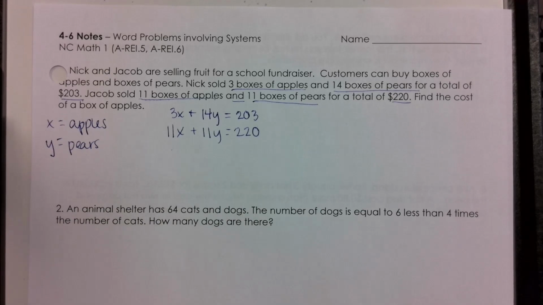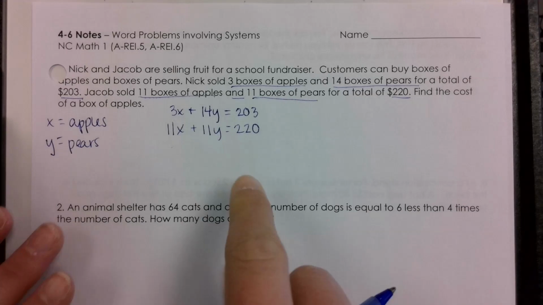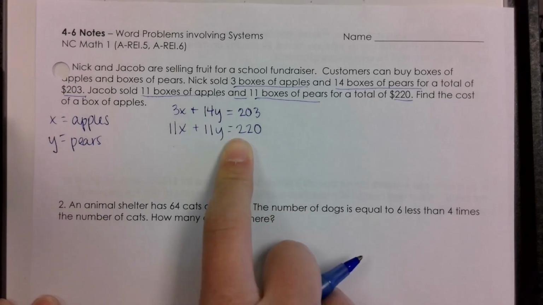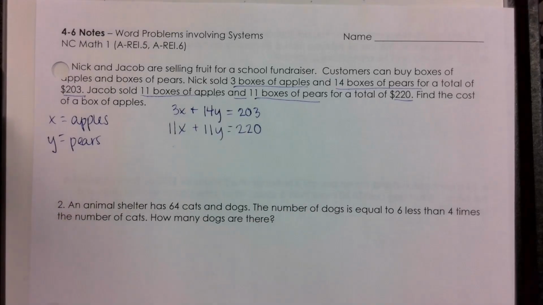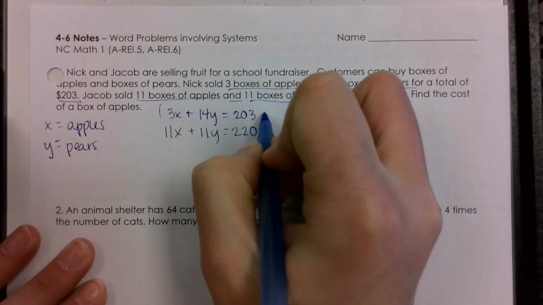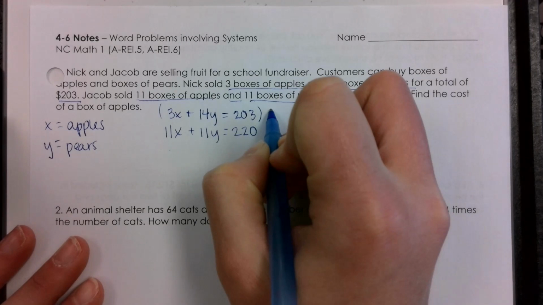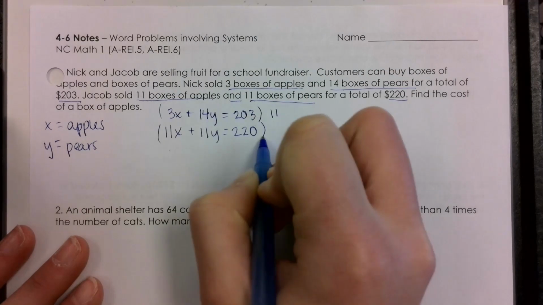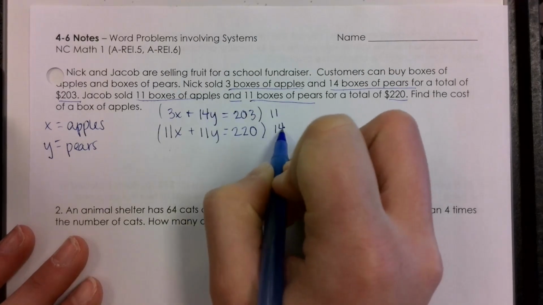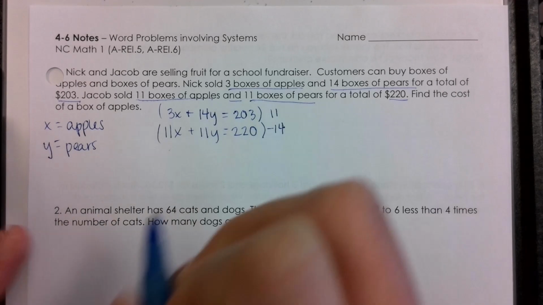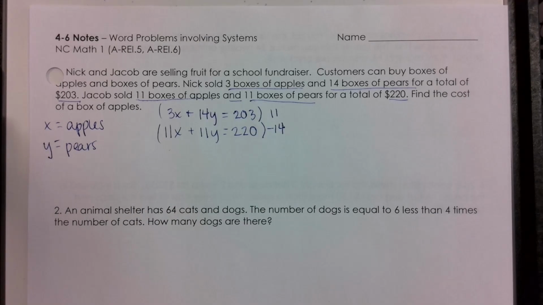So if we're going to try to get rid of our y's, what do we need to multiply by? Sure. So we just got to make one of those negative. It doesn't matter which one you do. Negative 14. It's okay. Again, it doesn't matter. If you want to do negative 11 instead, that's totally fine. We should still end up having the same answer.